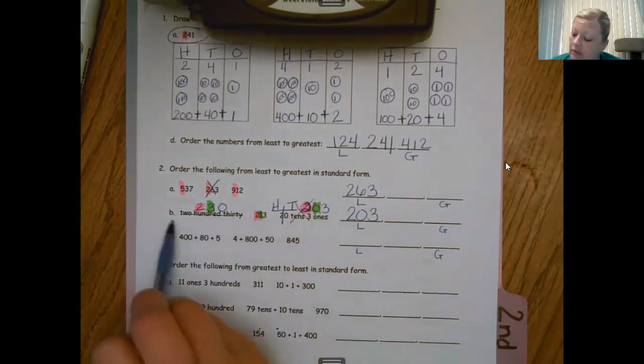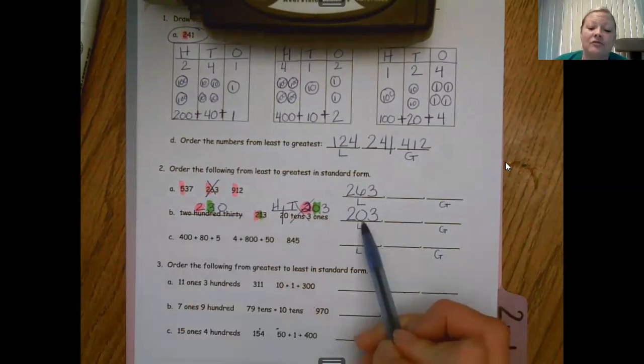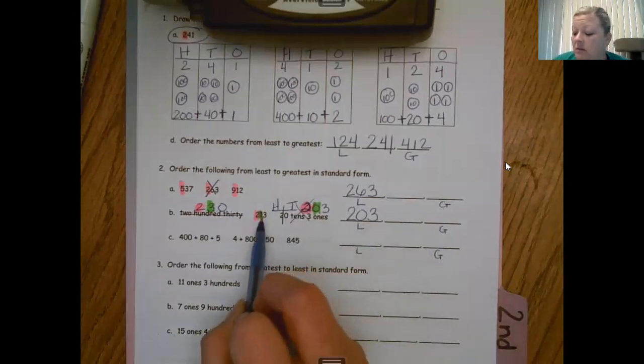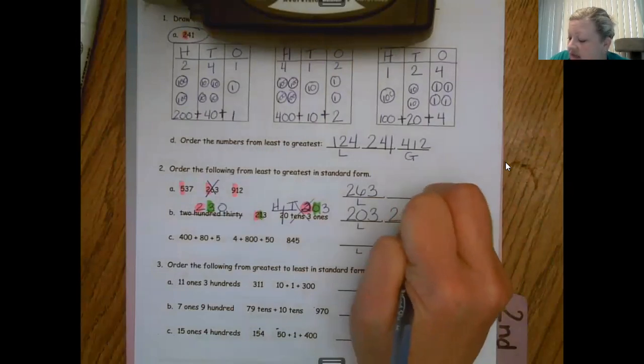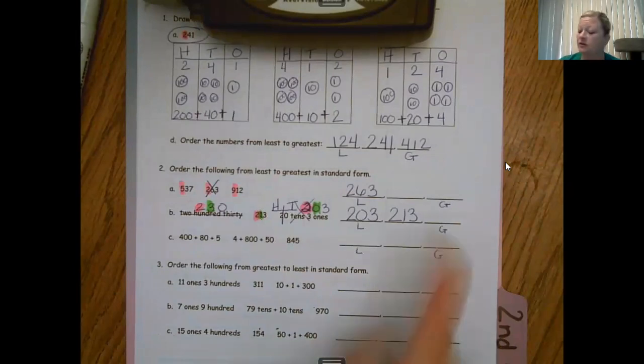Or if you start from left to right, you have a 3 and a 1. So which number comes after 0? If I'm counting, it's the number 1. So our next number is going to be 213. So I'm going to write 213 on my middle line. So the number in the middle is 213.